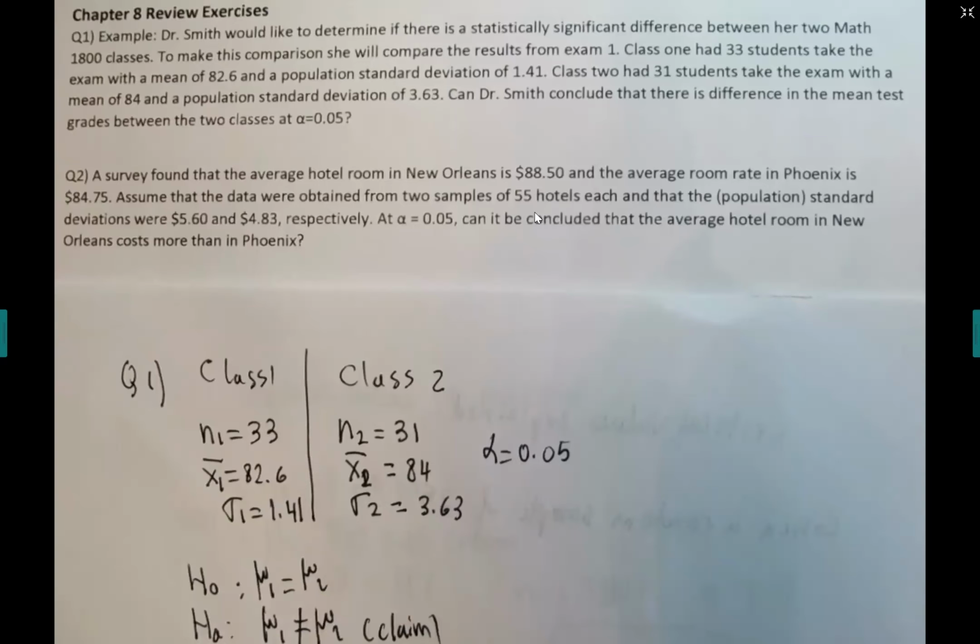A survey found that the average hotel room in New Orleans is $88.50 and the average room rate in Phoenix is $84.75. Assume that the data were obtained from 2 samples of 55 hotels each, and that the population standard deviations were $5.60 and $4.83 respectively.